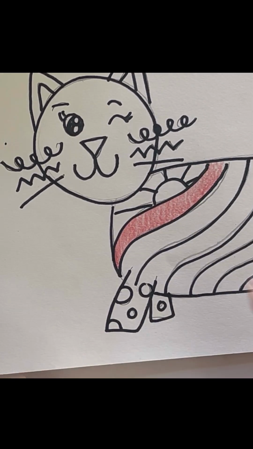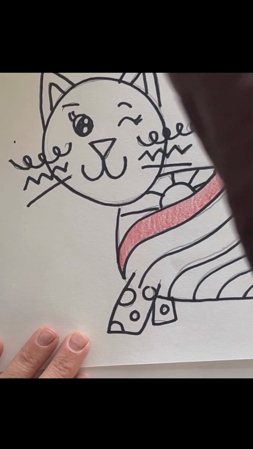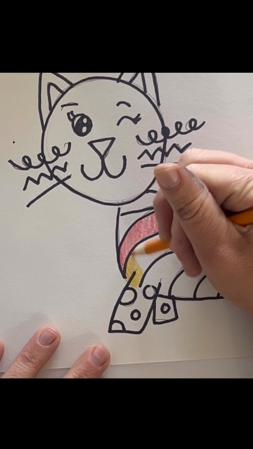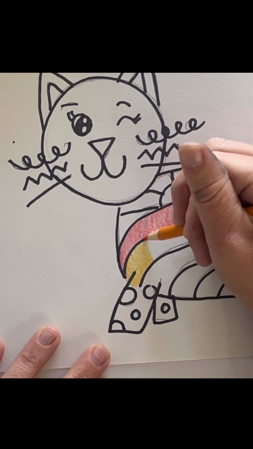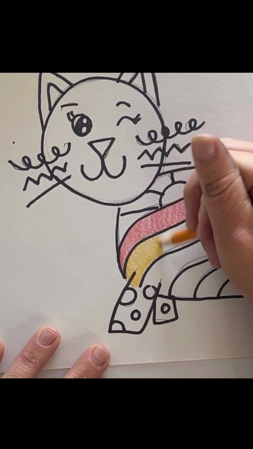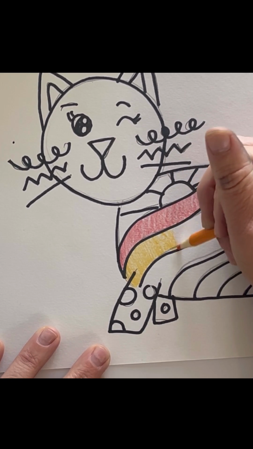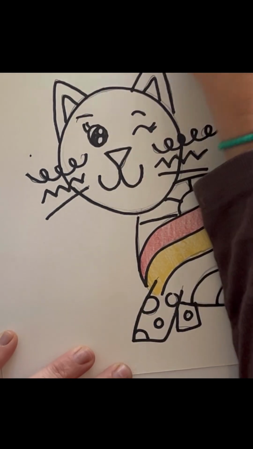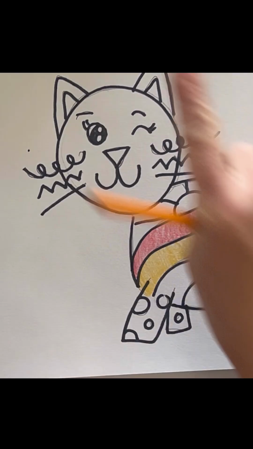Now this next one, I'm going to do orange. And again, I'm going to really focus on staying in those lines and not scribbling. So coloring is when we try to stay in the lines and we color in one direction. Scribble coloring is like this. And I do not want to see that.